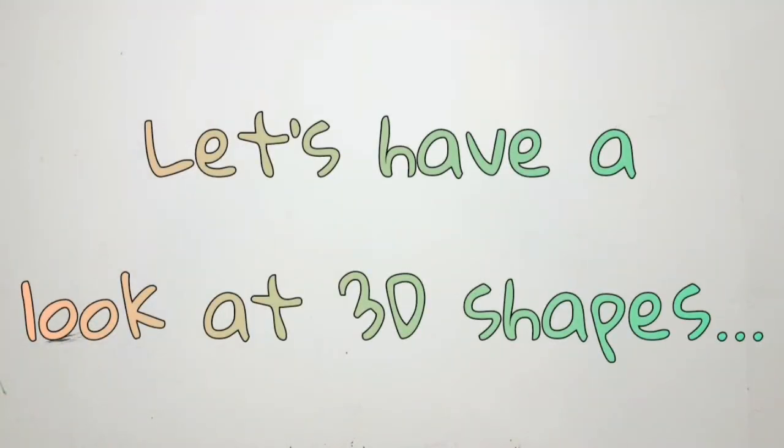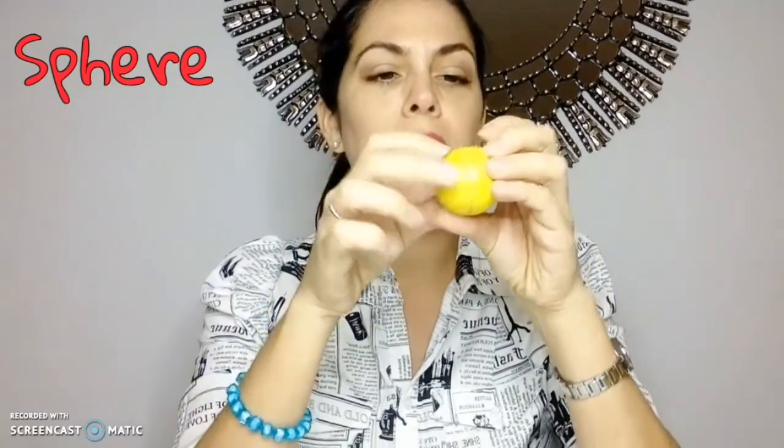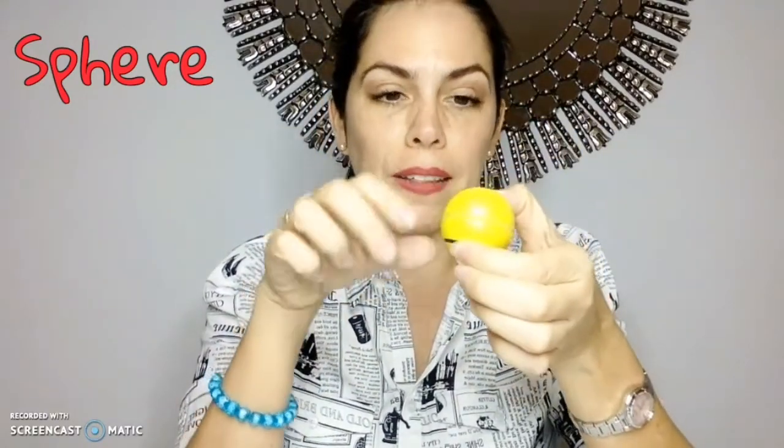So now let's talk about 3D shapes. I can't talk about 3D shapes without actually showing you the 3D shapes. So here we go. This is a sphere. A sphere is a round shape, and you see, unlike 2D shapes, these have depth. I can hold on to these. They have a body that I can hold on to.